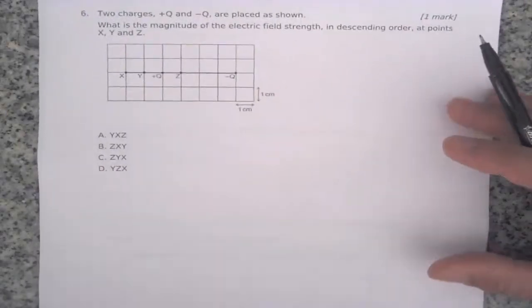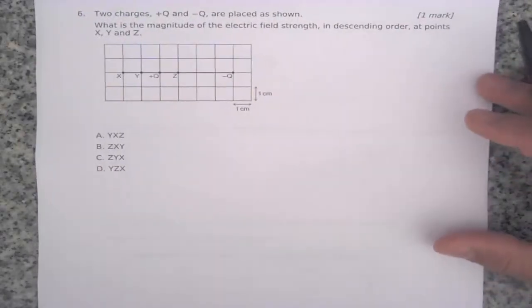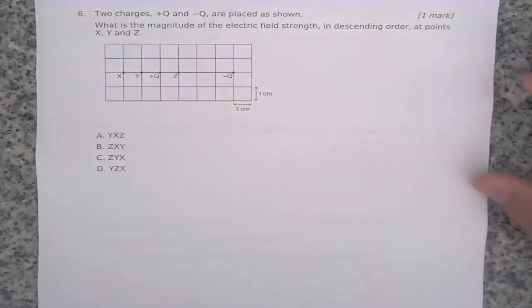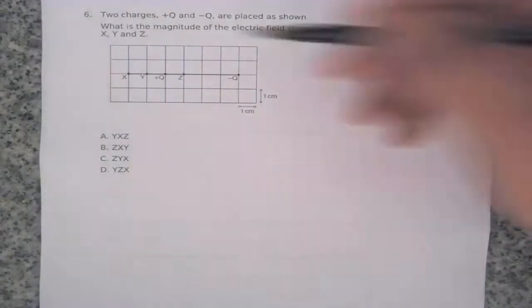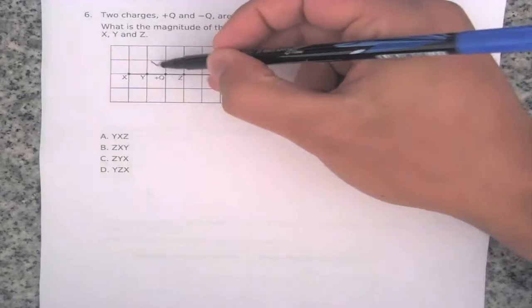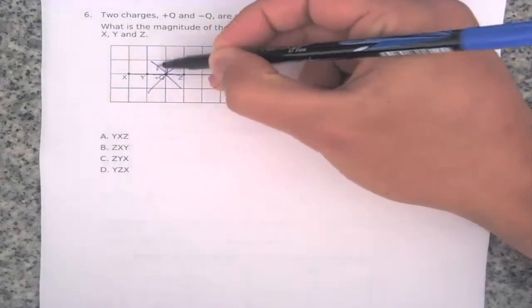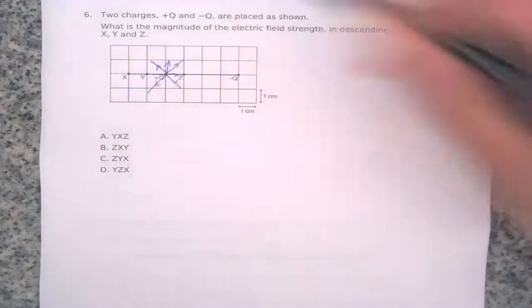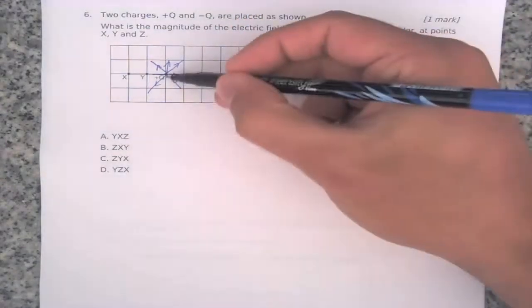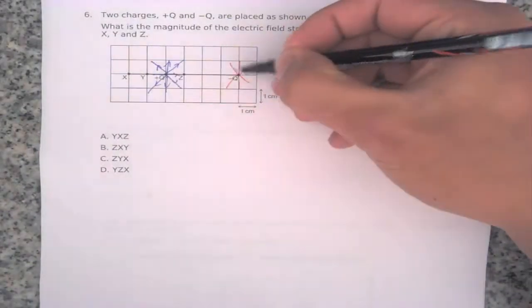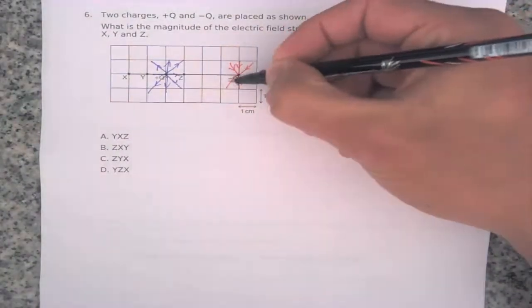Number 6. Two charges plus Q and negative Q are placed as shown. What is the magnitude of the electric field strength in descending order at points X, Y and Z? So what we see here, we have this positive charge, it's going to create this kind of electric field away from the particle, and of course we have also the electric field at minus Q that it's towards the particle.